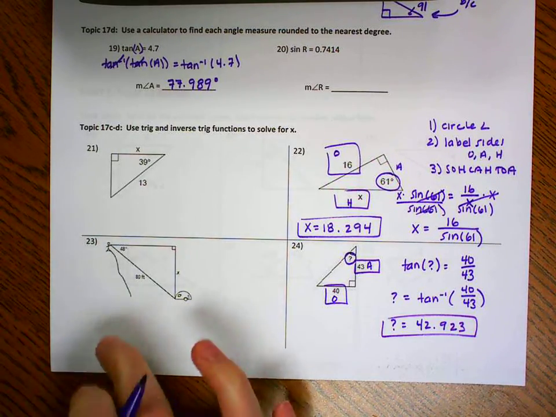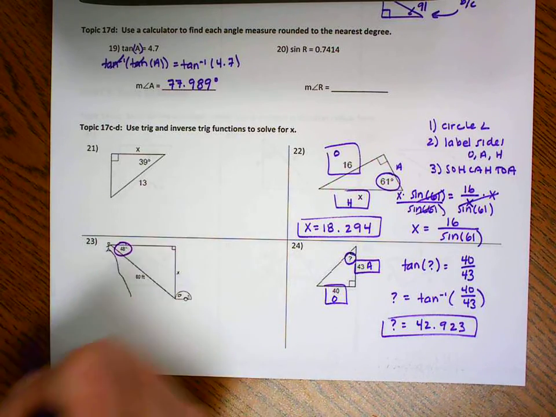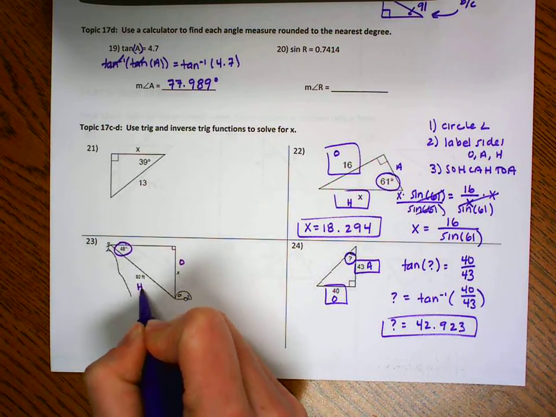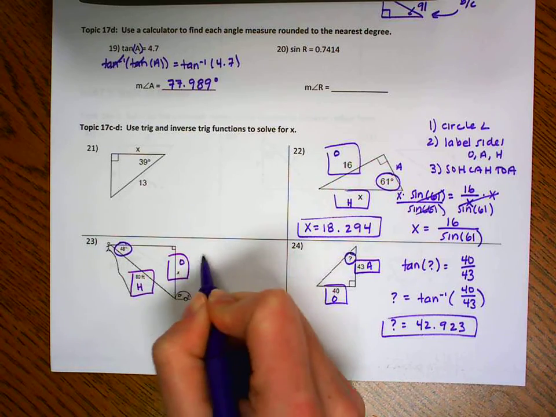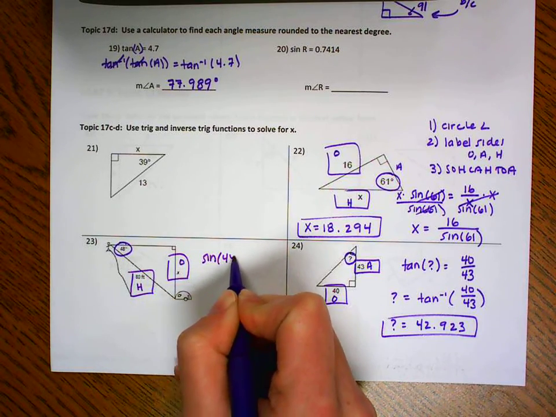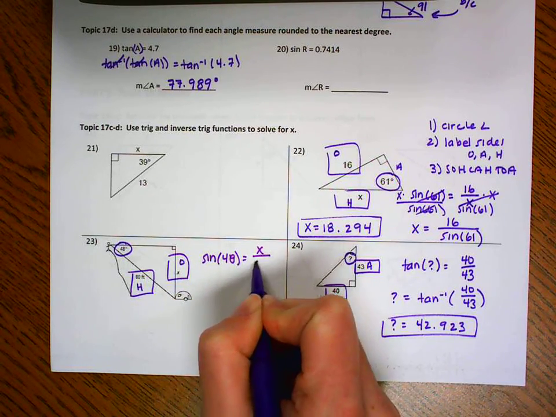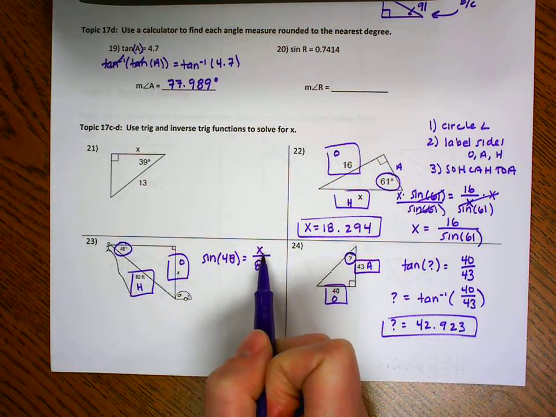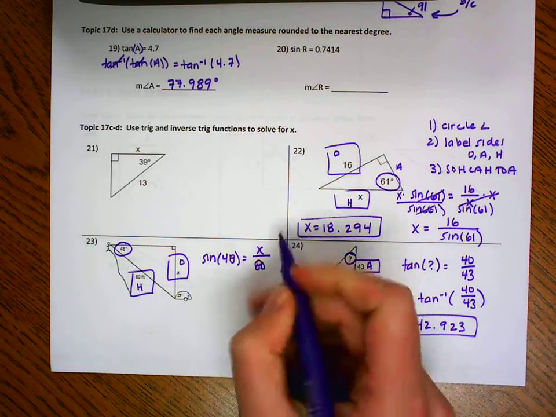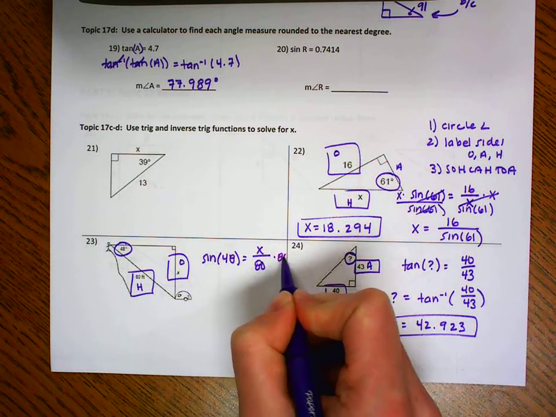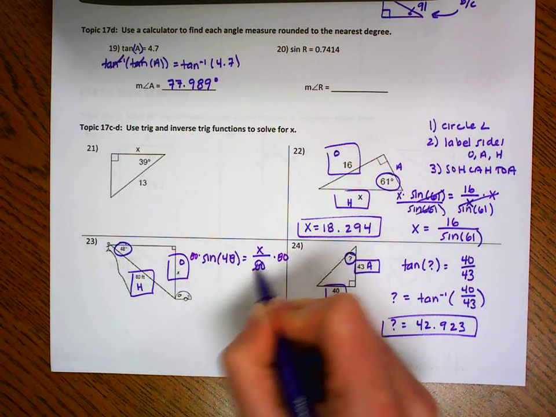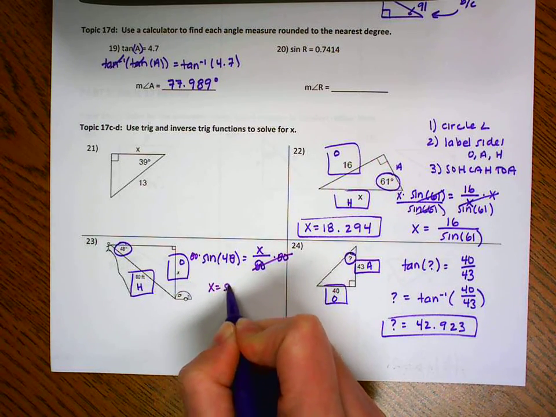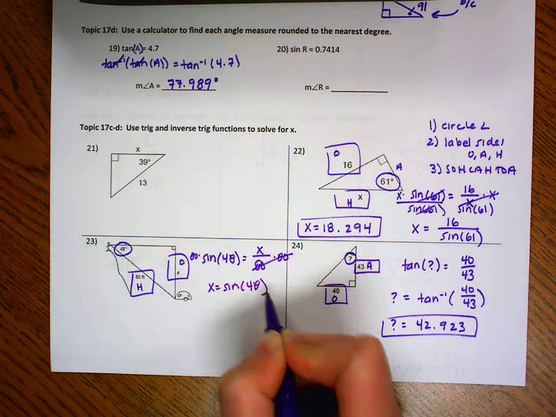Let's actually do 23 really fast just because we haven't done one quite like it yet. So here's my angle, here's my O and my H. That means I'm going to use sine of my angle equals x over 80. Now, because we've done more difficult ones, sometimes people trip up here. We need to get x by itself, which means all I have to do is get this 80 moved. And the way I undo dividing by 80 is by multiplying by 80. So now I have x by itself. It equals sine of 48 times 80.